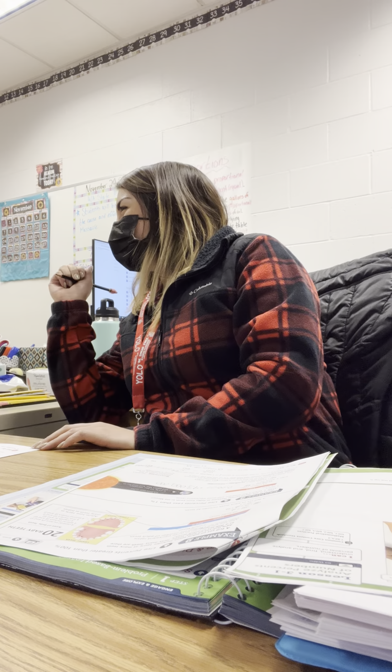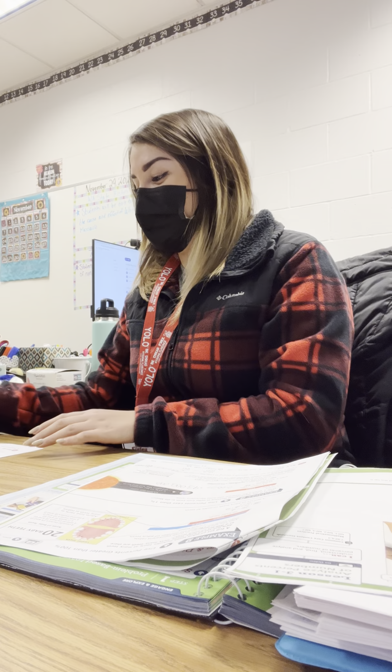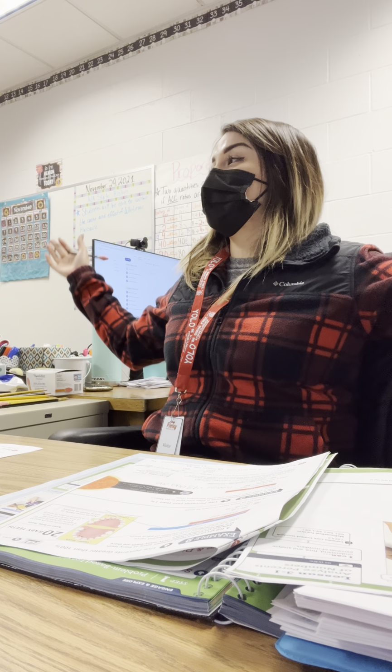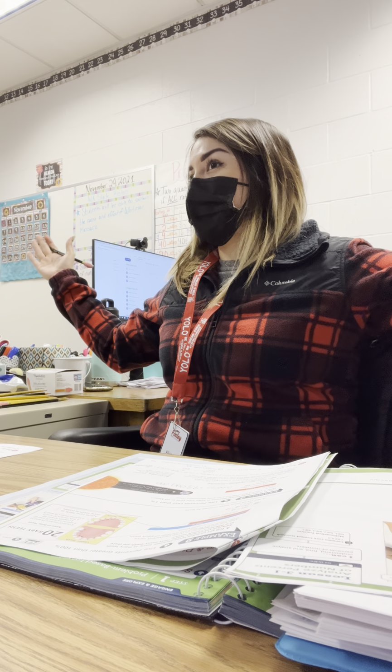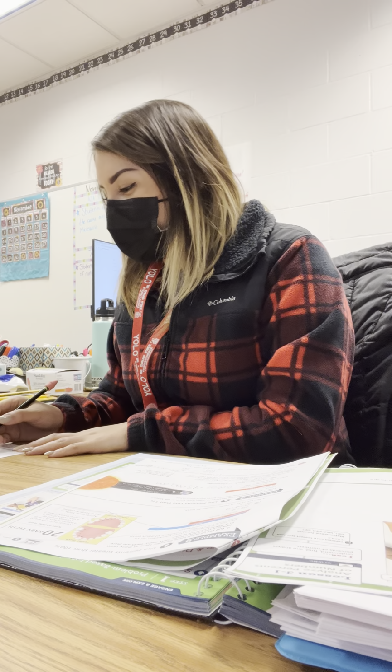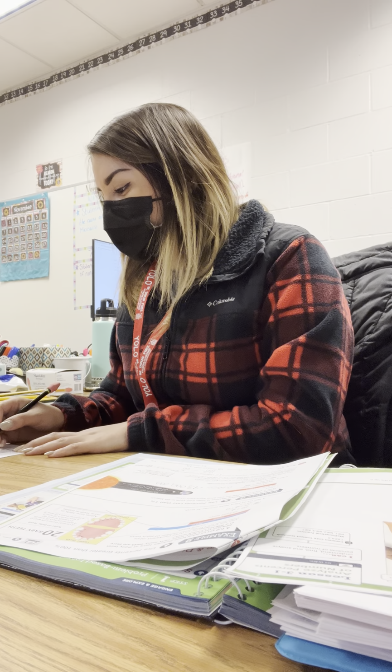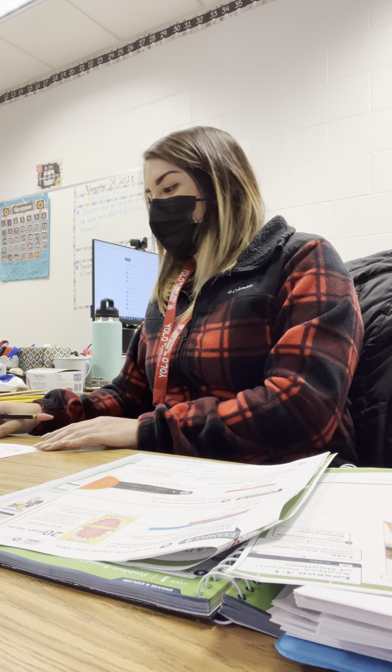So how far away are we from the sun? Somebody want to read that number out? Okay. 93 million miles. So that is our total. That's our 100%. So that's going to go underneath the x. That's our whole.